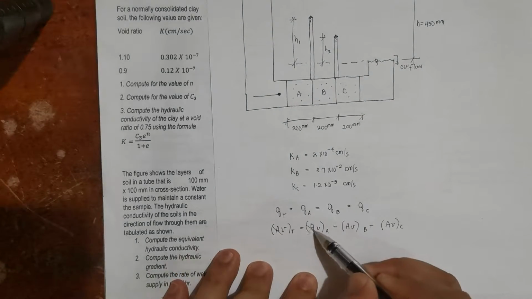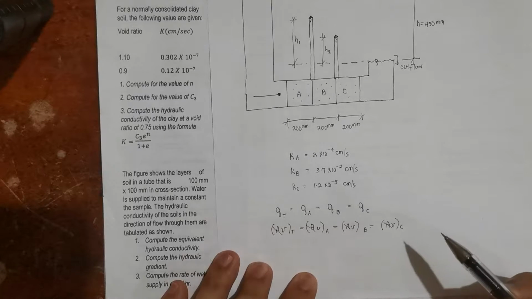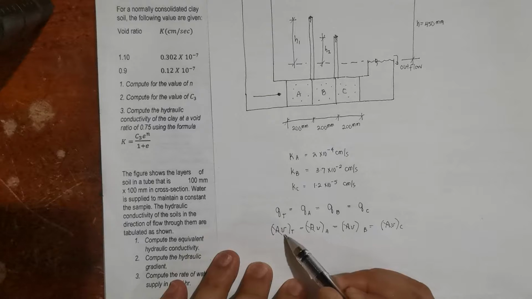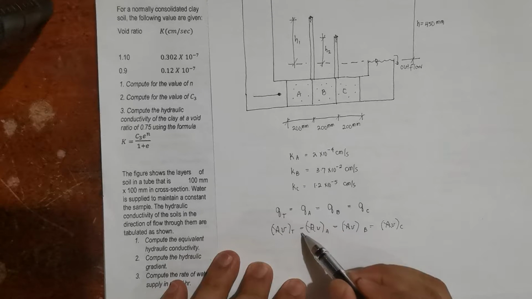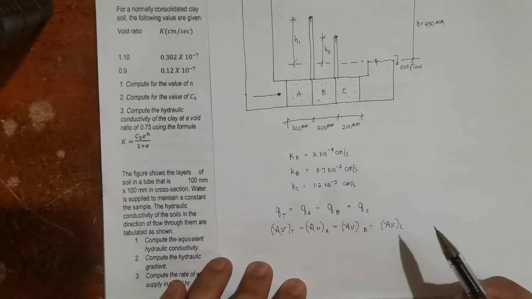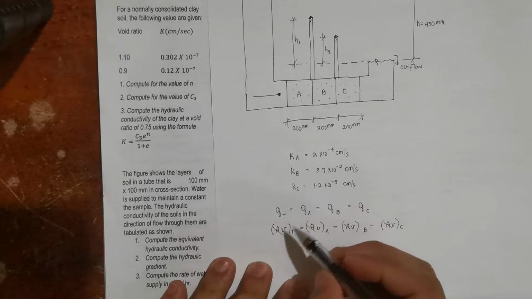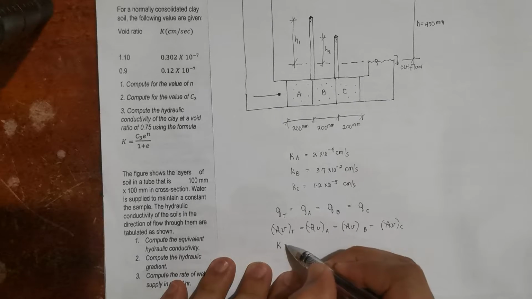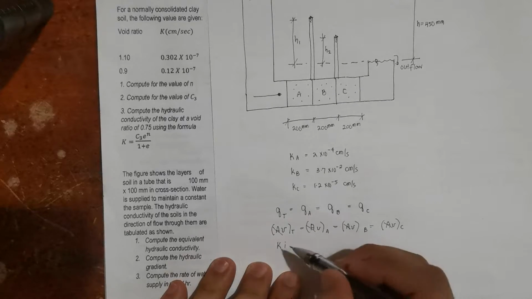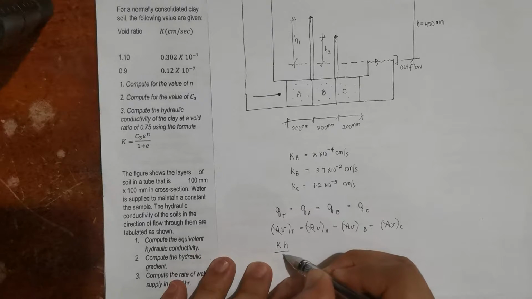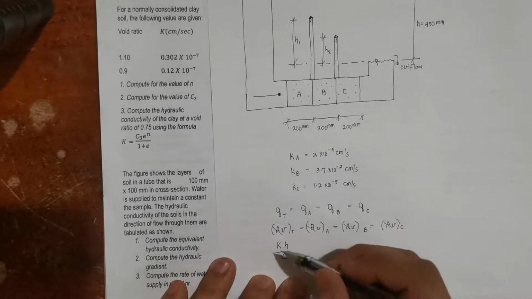Therefore, we can cancel our area parameter. And then we can see that the total discharge velocity is also equivalent to the discharge velocity for each soil layer. But discharge velocity is a product of hydraulic conductivity and hydraulic gradient, and hydraulic gradient is the ratio of the head loss with respect to the length.